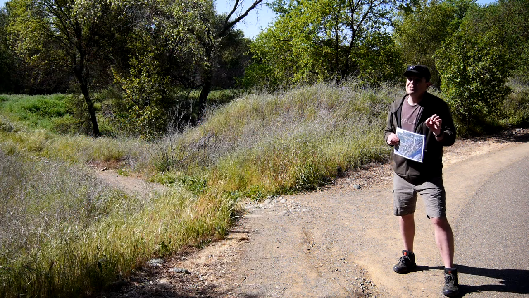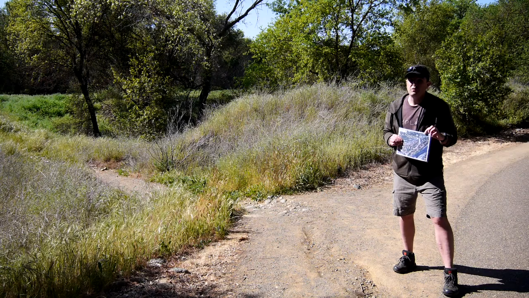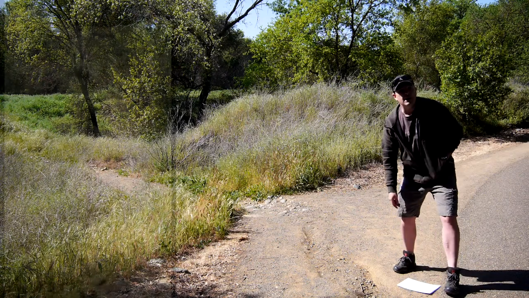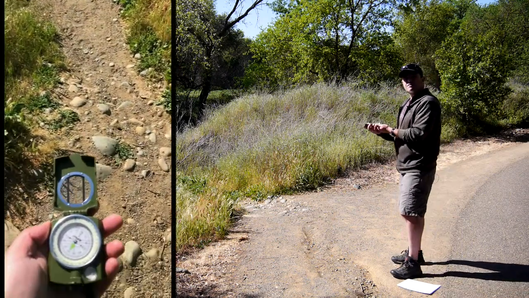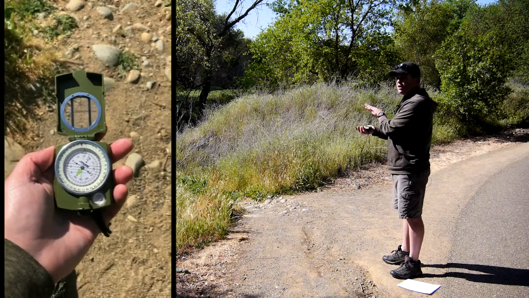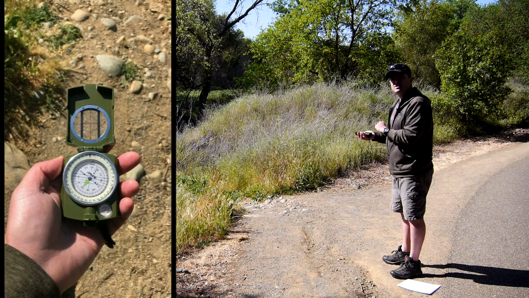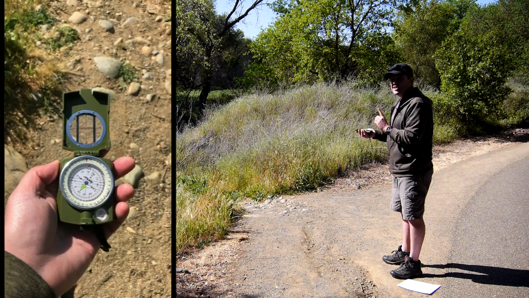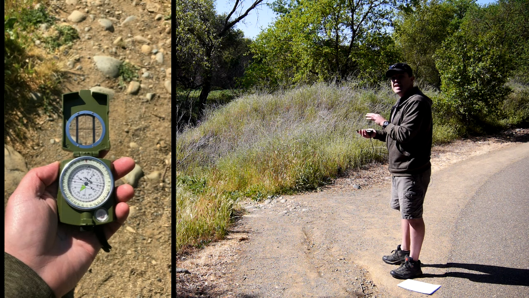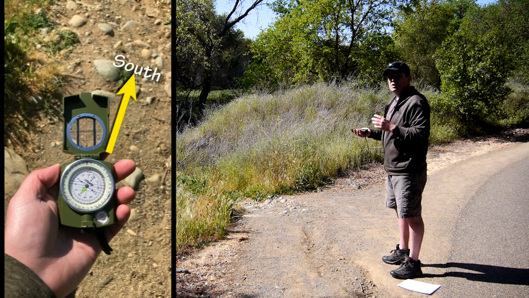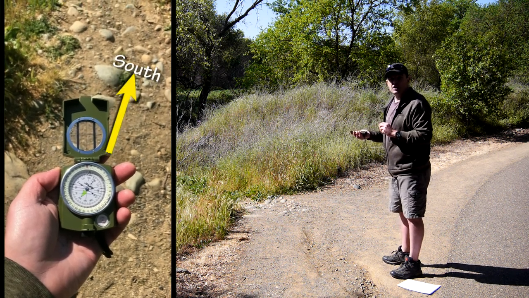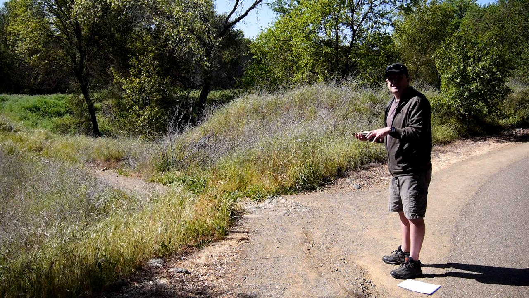This seems like a good time to double check my direction though. So I'm going to get out my compass and point the front of my compass in the direction of the trail, and see where the inner dial is pointing to. Now, it looks like this trail is heading off into the south, which is generally the direction that I want to go. So I'm pretty sure this is it.